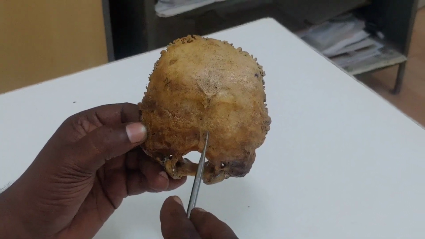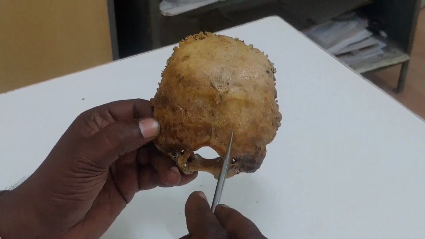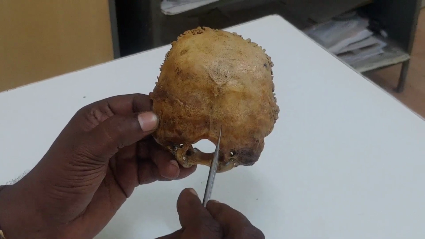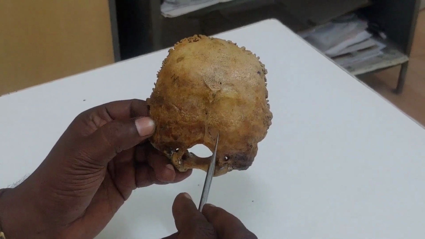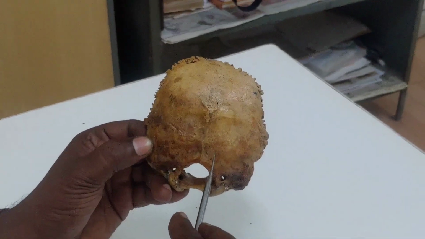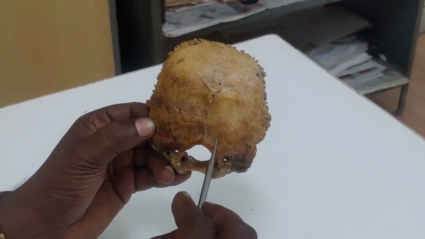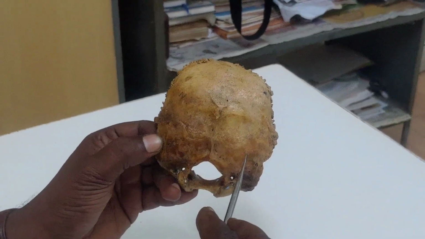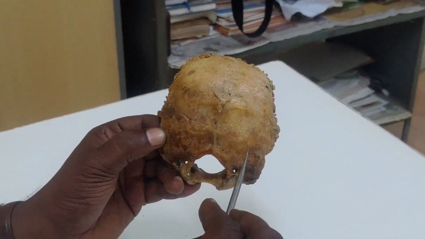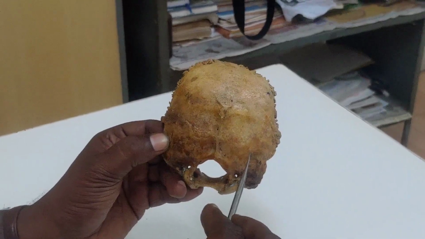Below the inferior nuchal line, the space provides attachment to two different suboccipital muscles. The medial part provides attachment to rectus capitis posterior minor, and the lateral part to rectus capitis posterior major.